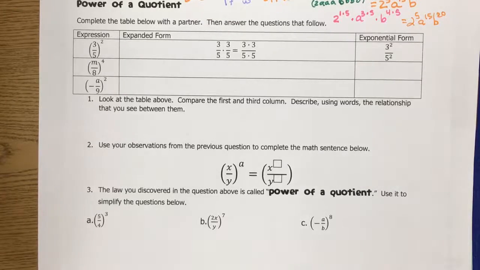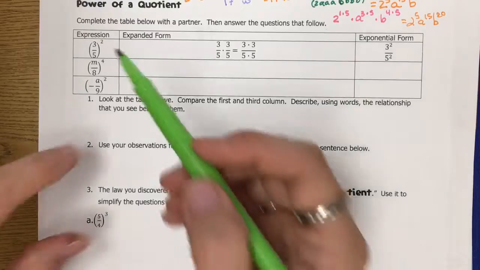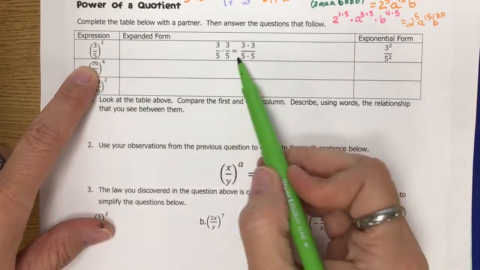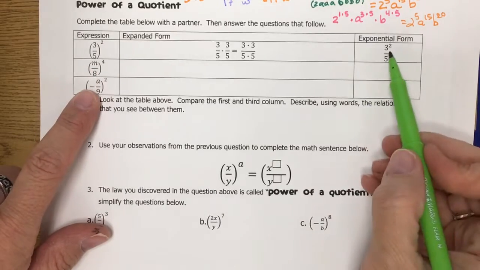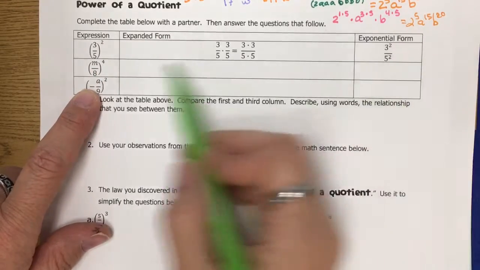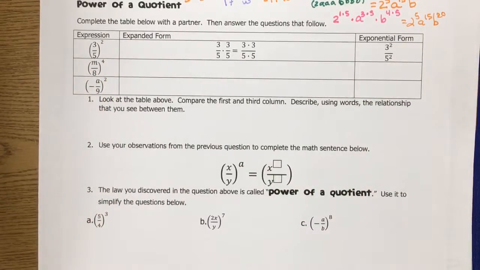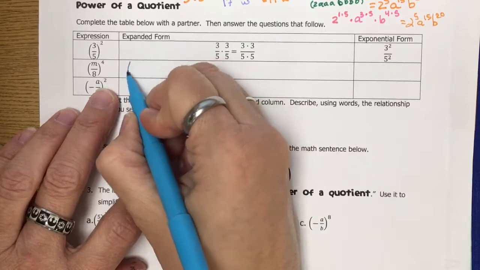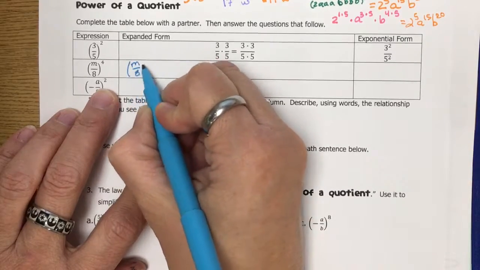Okay, so I'm now on the last of these videos for the exponents unit. So, power of a quotient. So I had 3 over 5 and I'm writing that 2 times to get 3 squared over 5 squared. We do the same thing here. I have 1 m inside, I have 1 8 inside, and we're going to rewrite that 4 times. M over 8.